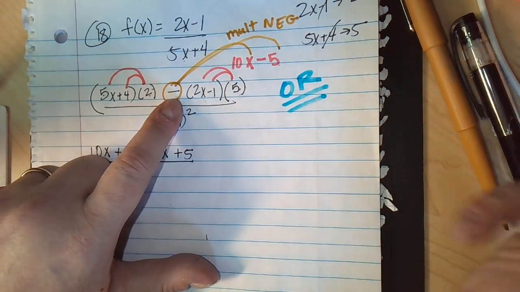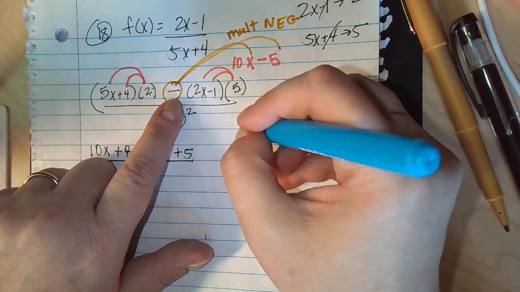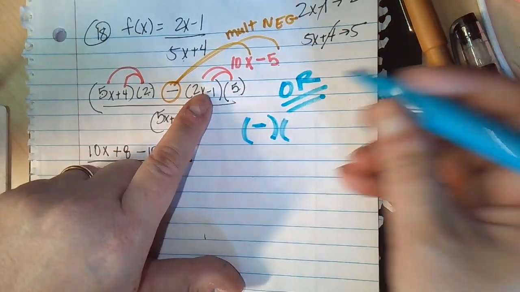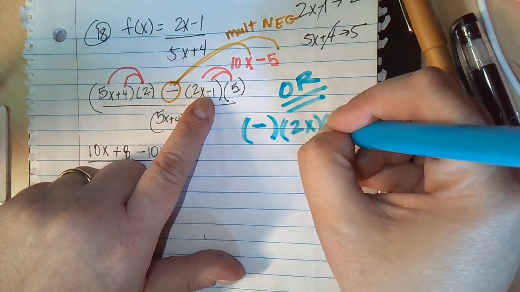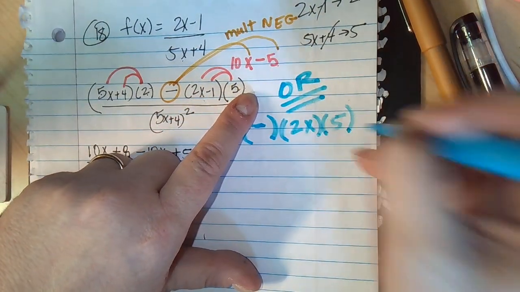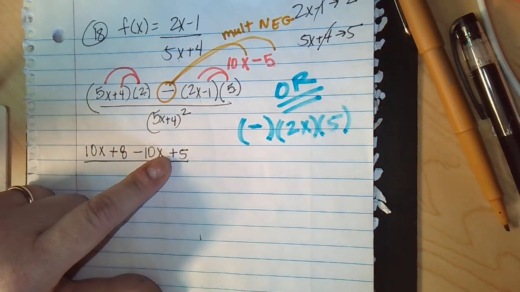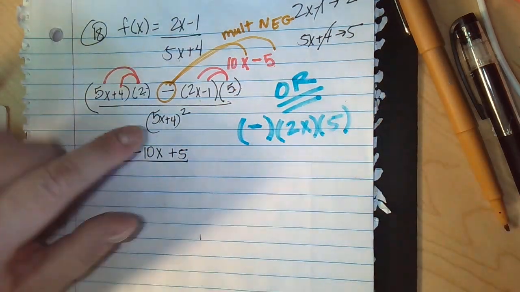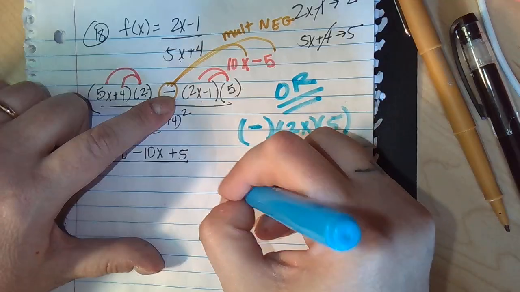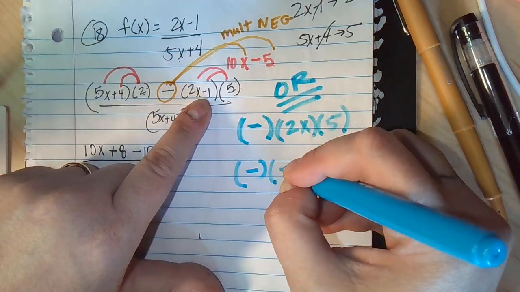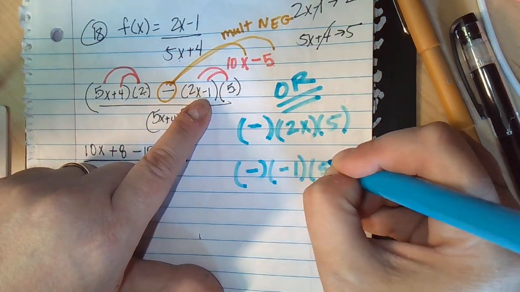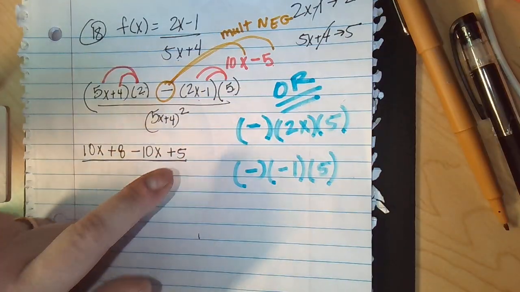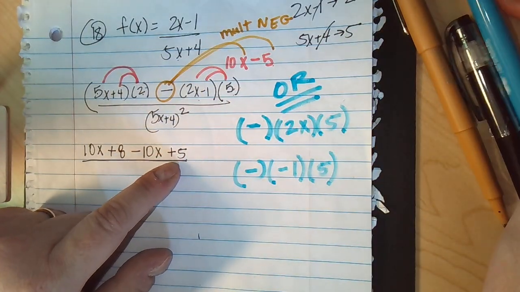You take the negative and you multiply it with 2x and then multiply it with a 5. And that's how we get negative 10x. Then you take that same negative and multiply it with the negative 1 and the 5. And that's how we get positive 5.